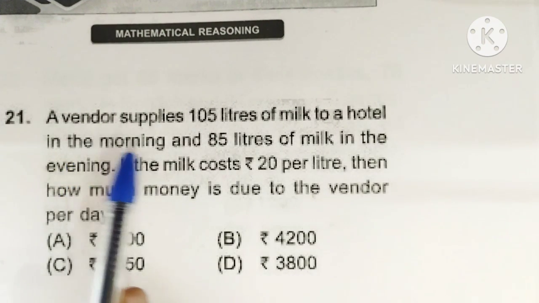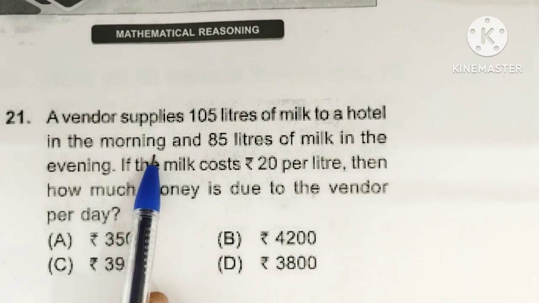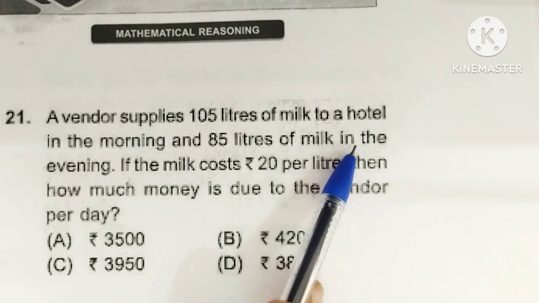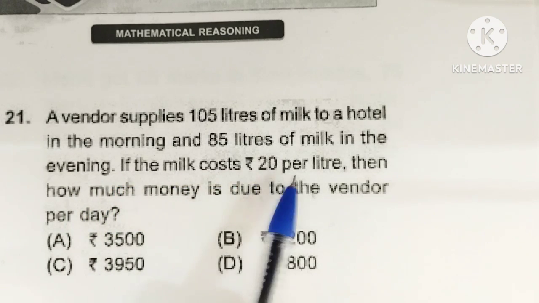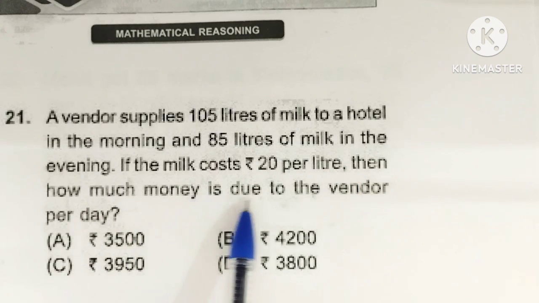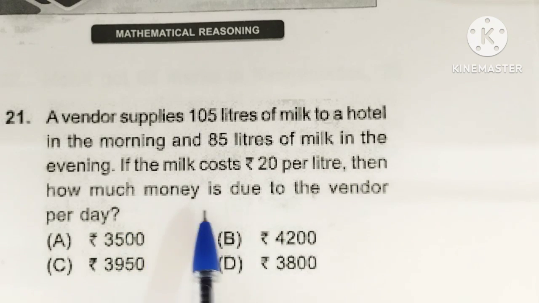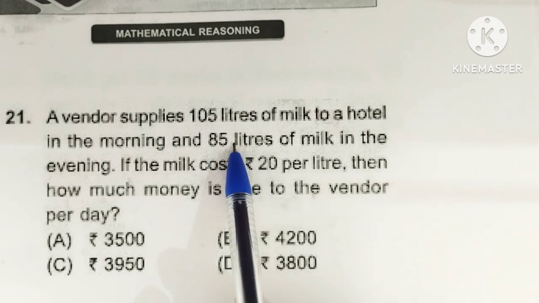21. A vendor supplies 105 liters of milk to a hotel in the morning and 85 liters of milk in the evening. If the milk costs 20 rupees per liter, then how much money is due to the vendor per day? Here, a vendor is supplying milk in the morning and evening.